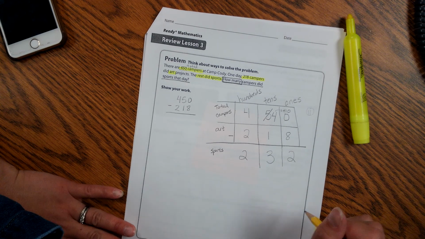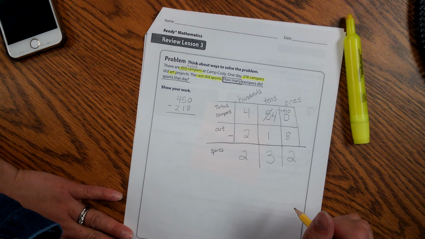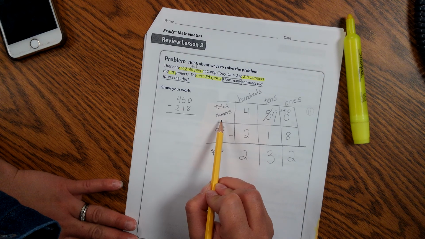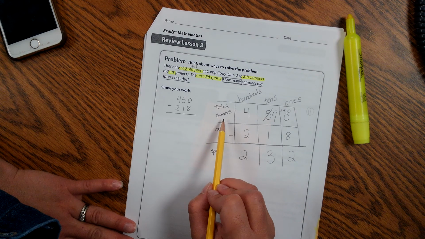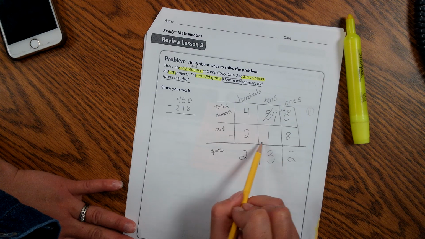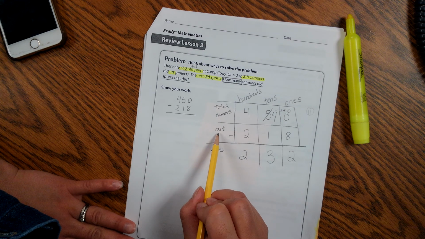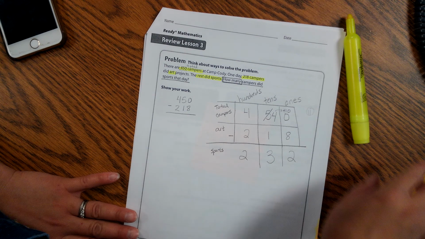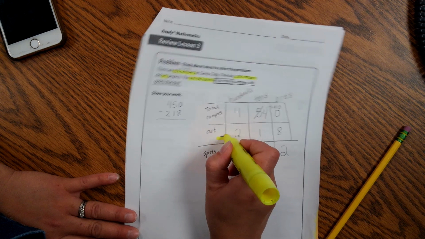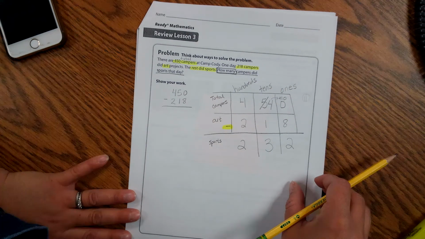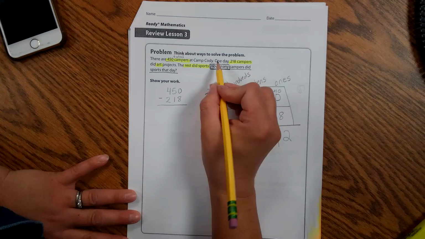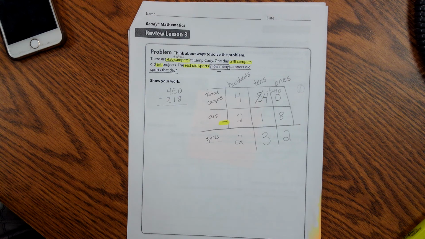So let's reread our question and see if we answered it. There are 450 total campers at Camp Cody. One day, 218 did art projects. The rest did sports. How many tells us to subtract. How many campers did sports that day? Okay, so how many means subtract. And that's how we do that there.